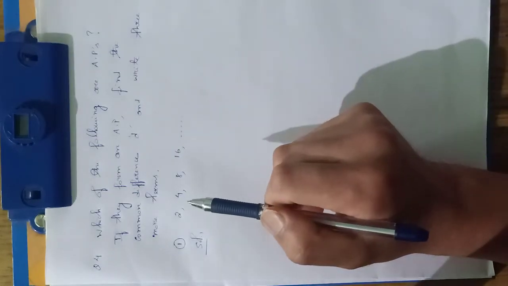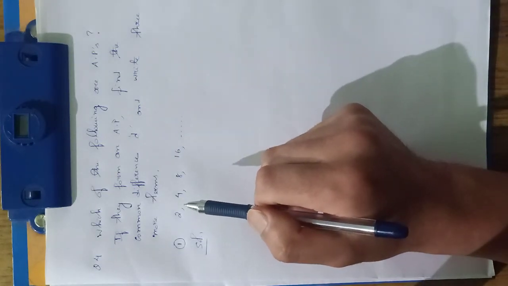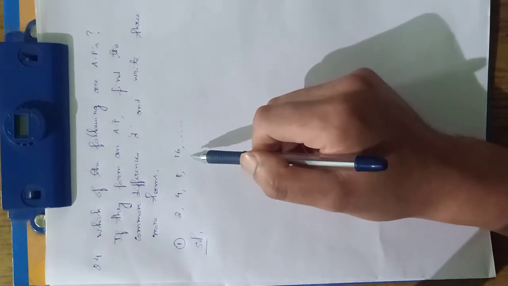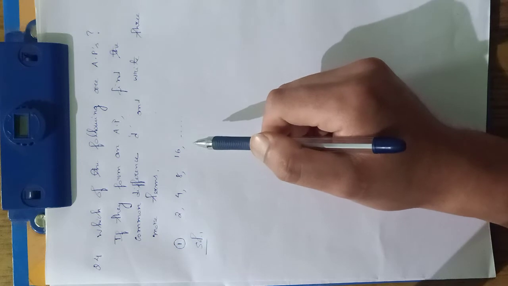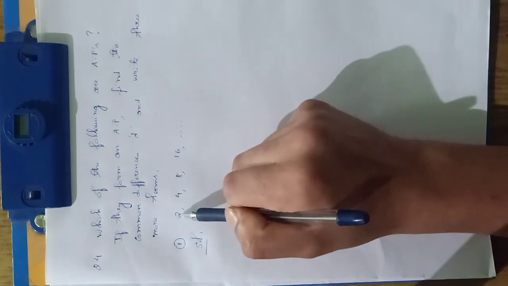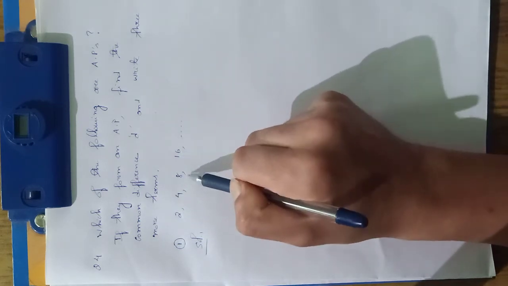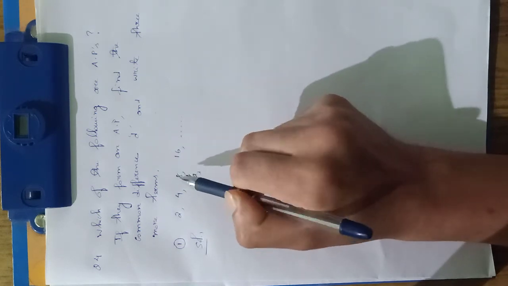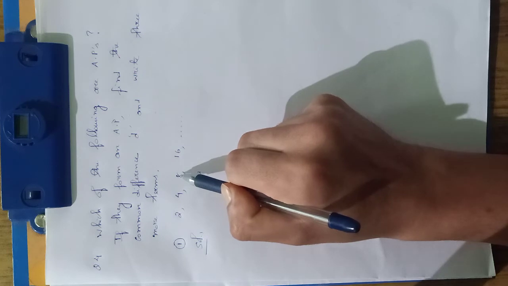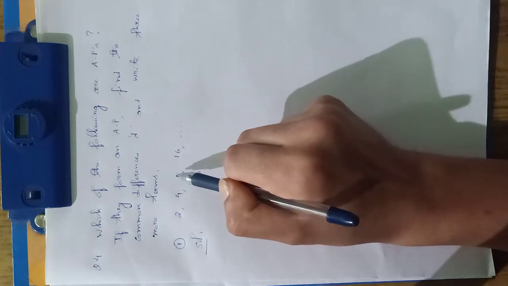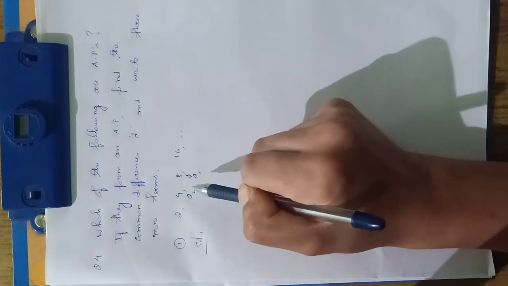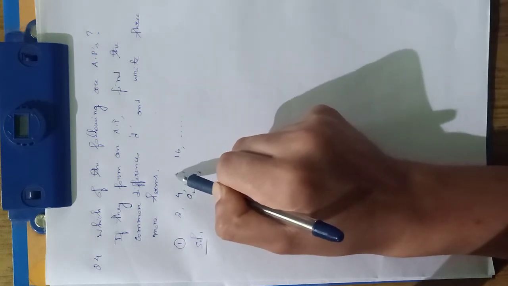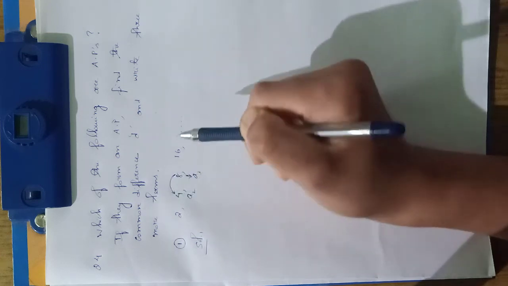If the difference between each of the consecutive terms is equal, then the given series forms an arithmetic progression. Now how do we check the difference? You can choose any term of this series. Suppose I choose the third term. Then from this third term, you have to subtract its preceding term, that is the second term. So the subtraction has to be done in this way: third term minus second term.